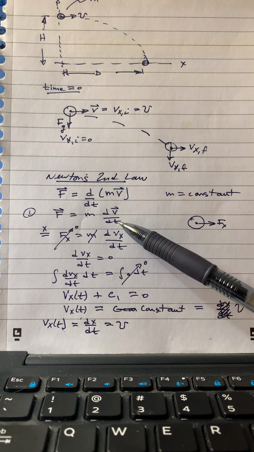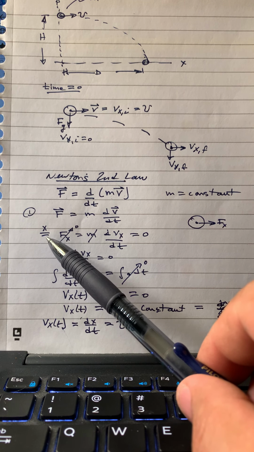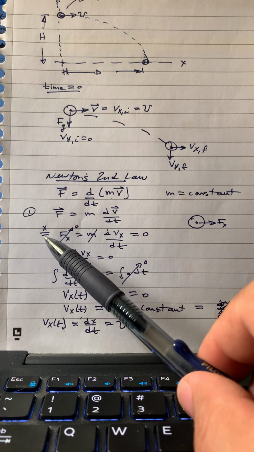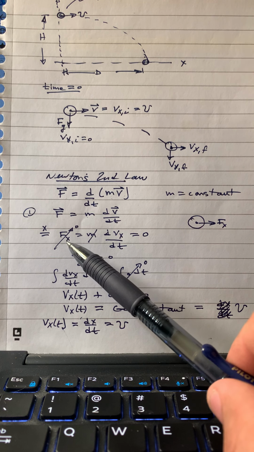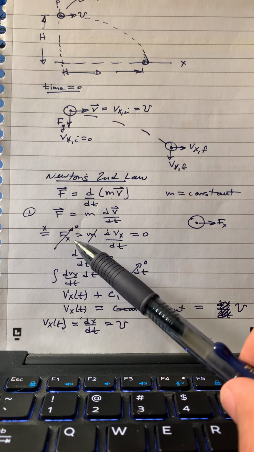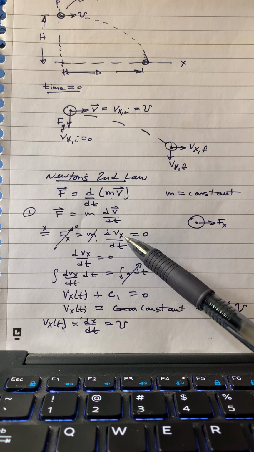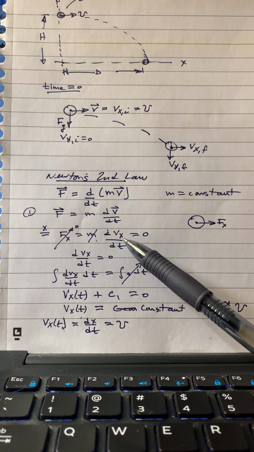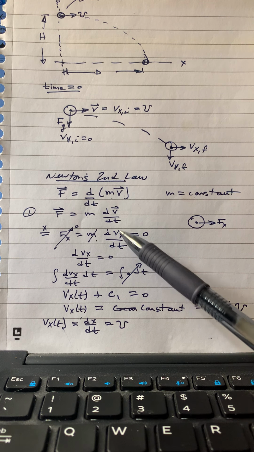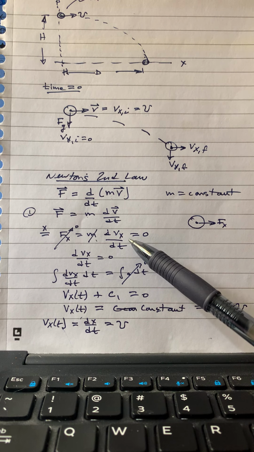Let's look at the x component of this equation, the x direction. From our vectors, the force in the x direction on the ball is equal to the mass times the time rate of change of the velocity in the x direction. So we've gone from vectors to scalars, because we're only looking at magnitudes in one direction.